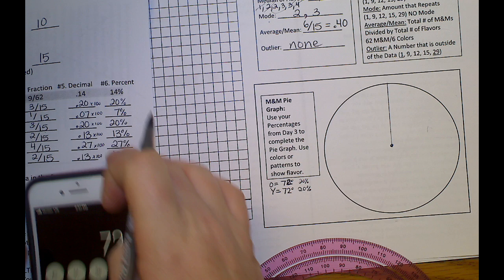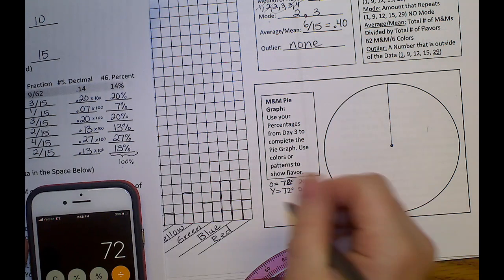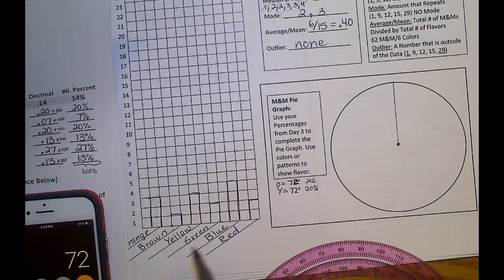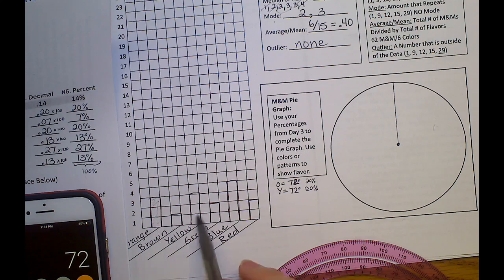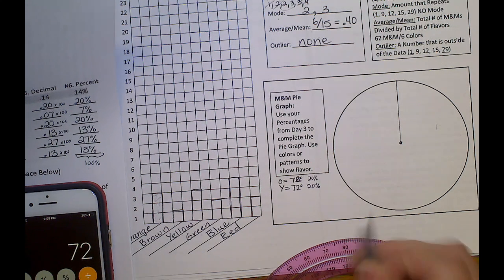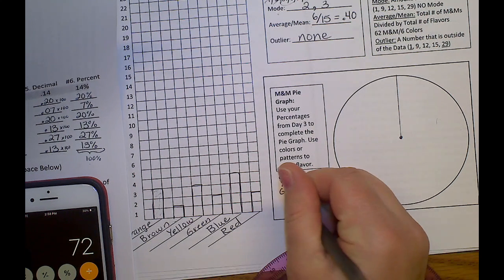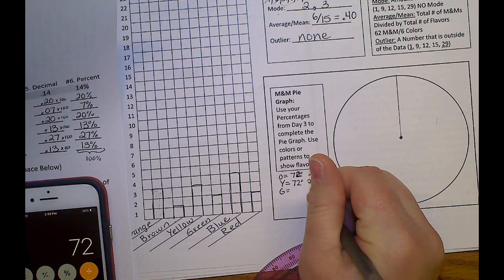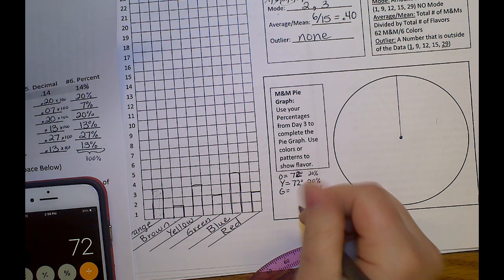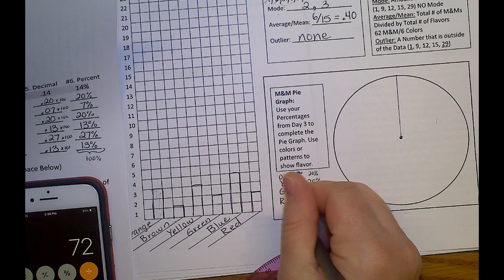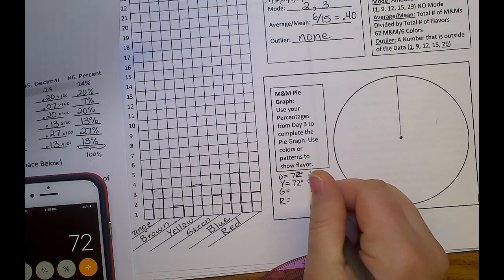Now, my next one, I have two 13%. I have two, because 13% is for the twos. So the blue and the red, or sorry, the green is going to be 13%. And the red is going to be 13% as well.